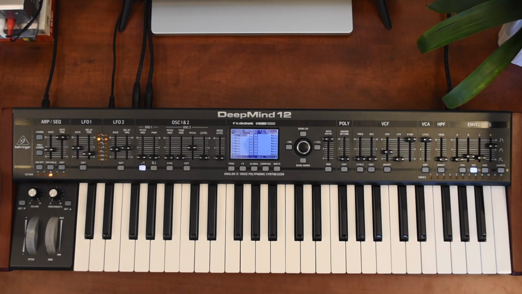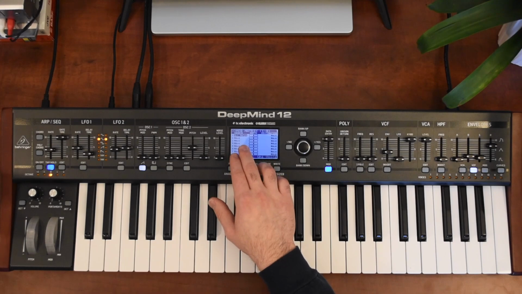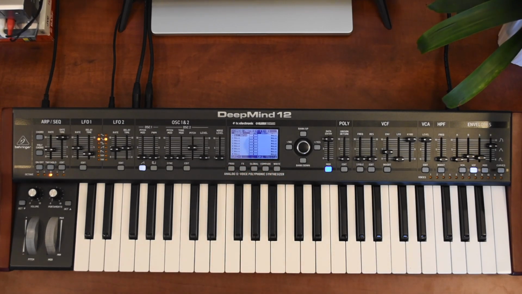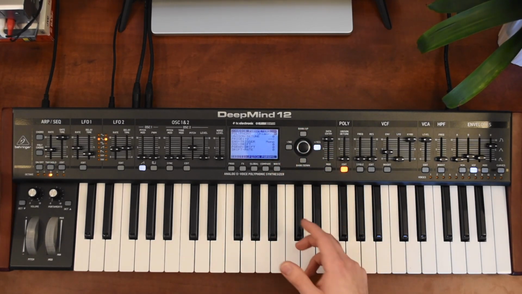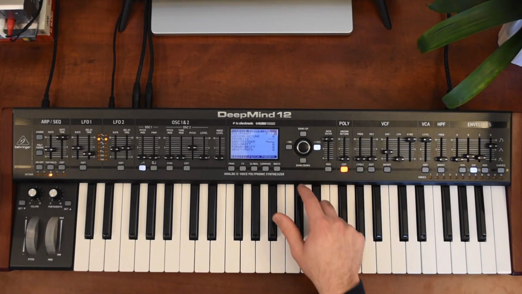Until recently, I had no idea what this mod source did, and that's because it's pretty unclear how you're supposed to use it if you're in the polyphony mode. My understanding of this source is that it's meant to be used in poly modes that have more than one voice allocated per key. For example, unison 2, unison 3, mono 2, mono 3, things like that.